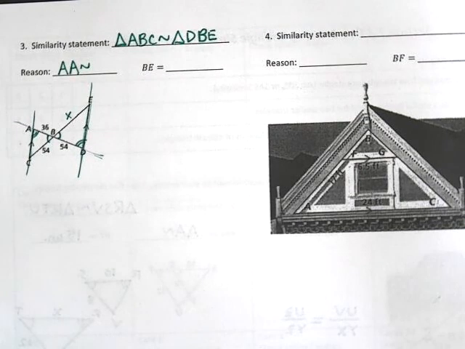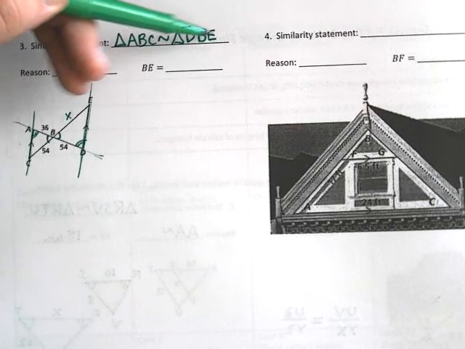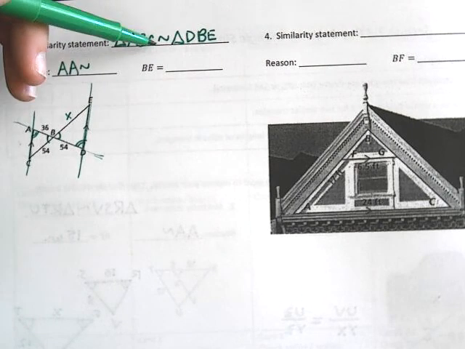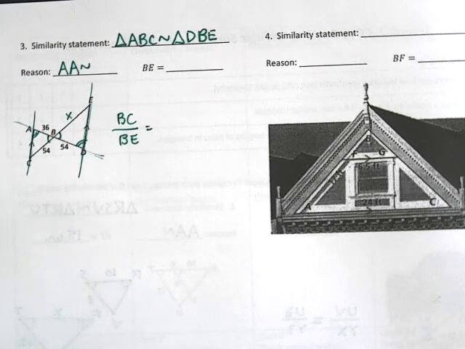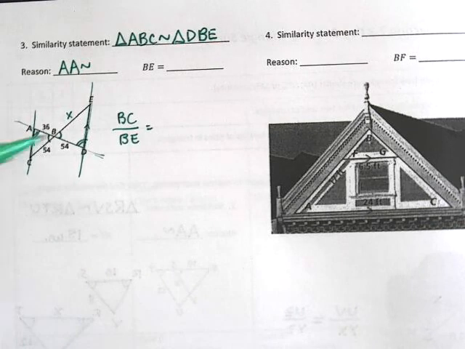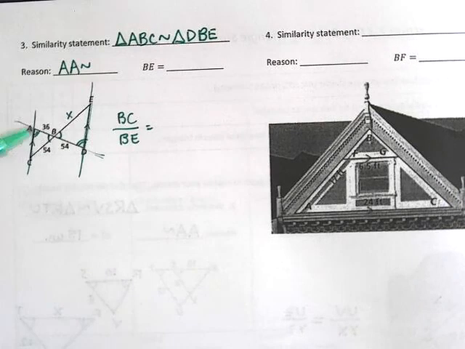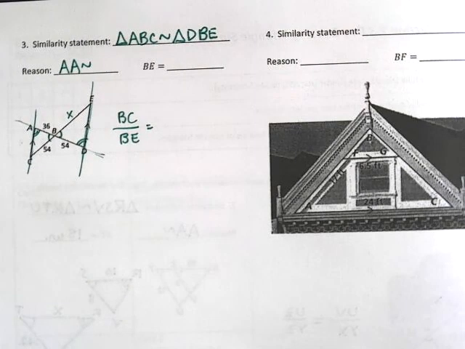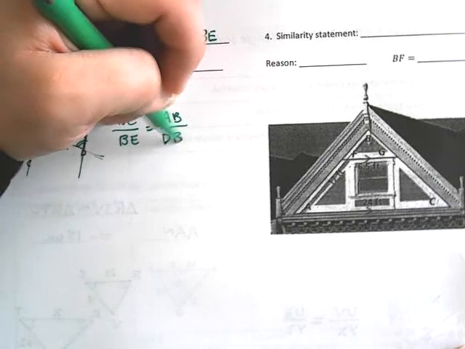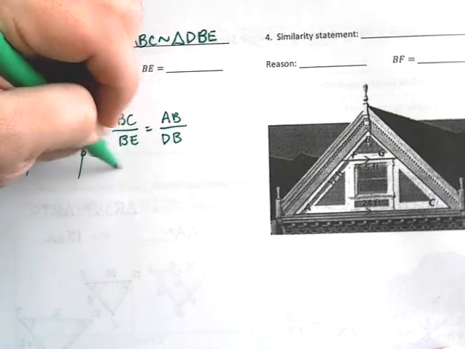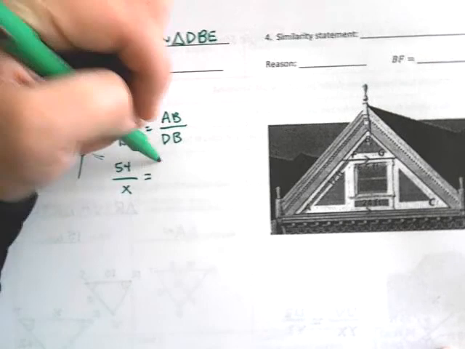We need to set up, and I would probably start by saying if I need BE, then BE is the second and third letter, so it's going to have to line up or be proportional to BC. So BC over BE, that's good. Now we need to use the other set of sides that we know, okay? Well, in this triangle, I already used BC. I know AB, so I'm going to have to compare BC and BE to this other set of known sides. So AB, first and second letter, DB, first and second letter. Let's plug in. BC is 54. BE is X. AB, 36.